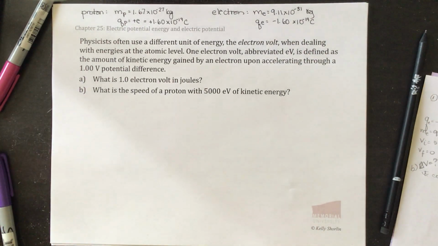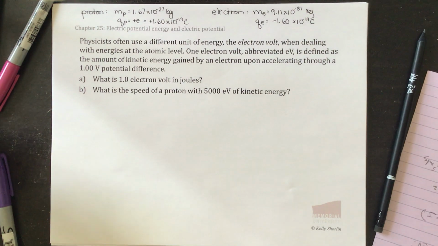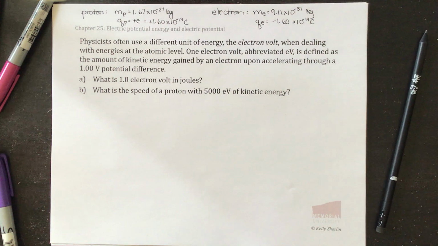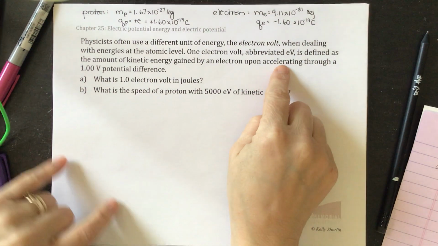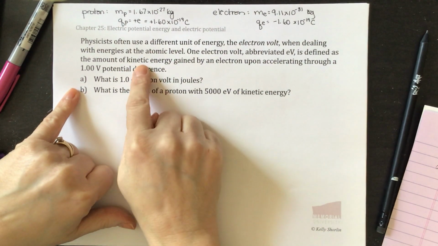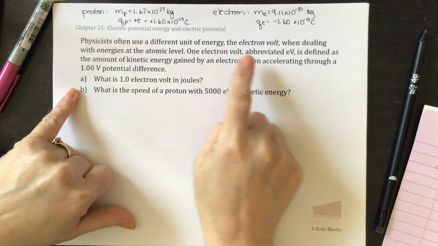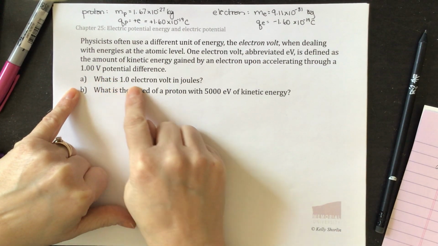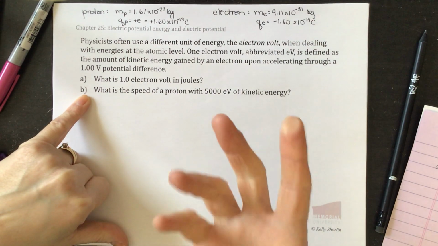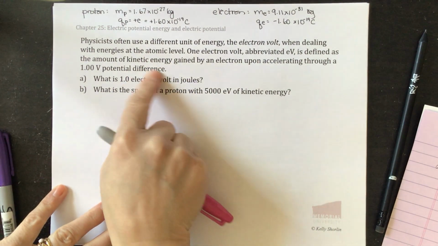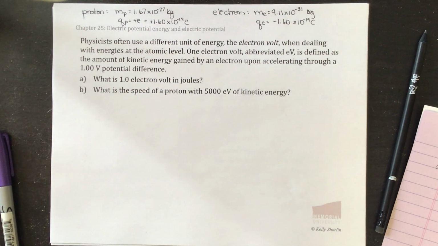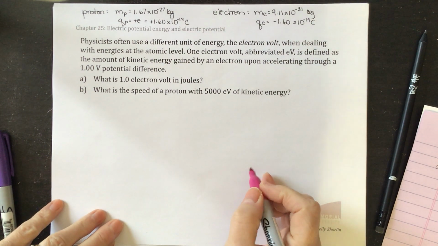In this problem, we say that physicists often use a different unit of energy, the electron volt, and you'll do this as you get into atomic physics if you go onward with physics, dealing with energies at the atomic level. 1 electron volt, abbreviated eV, is defined as the amount of kinetic energy gained by an electron after accelerating through a 1 volt potential difference. Part A is what is the conversion factor? What is an electron volt in joules? We know it must have a value in joules because it's defined in terms of kinetic energy.